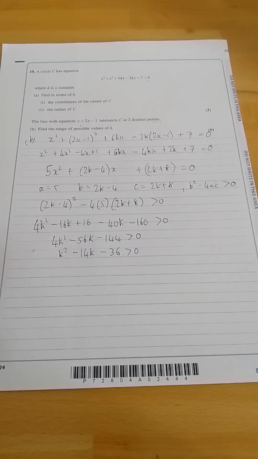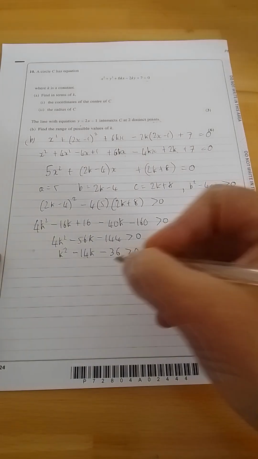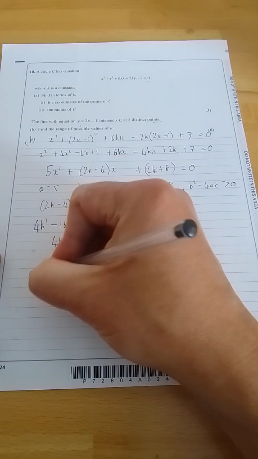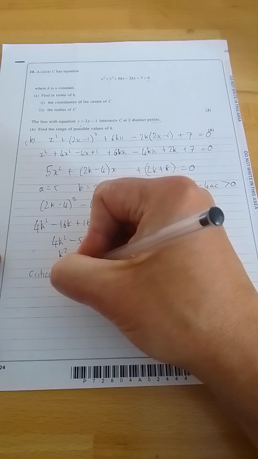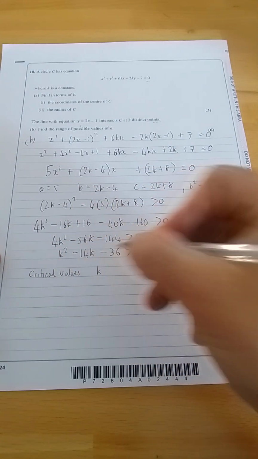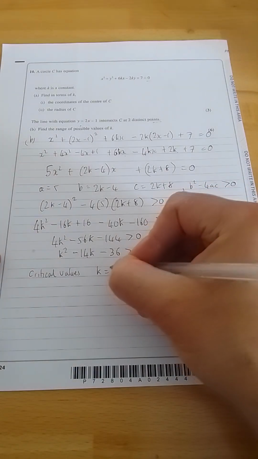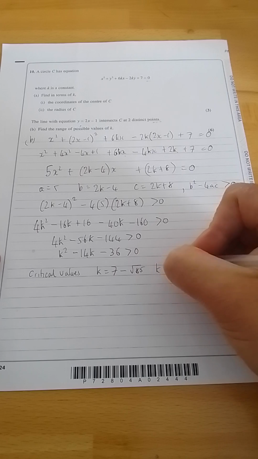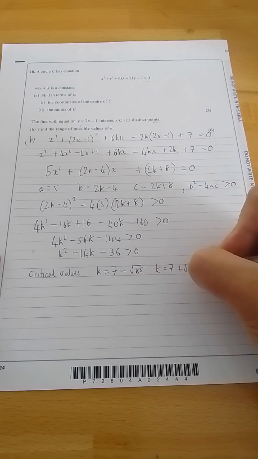So we have a quadratic inequality. The way we're going to do that is think about the critical values, so when it would be equal to 0, and we can use the quadratic formula for that to find them. The critical values come out to 7 minus the square root of 85 and 7 plus the square root of 85.